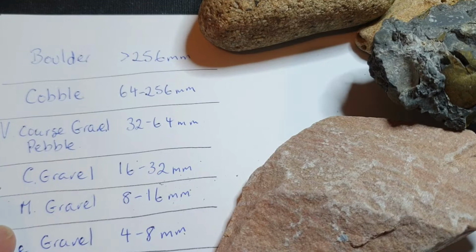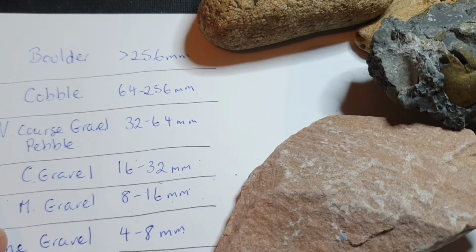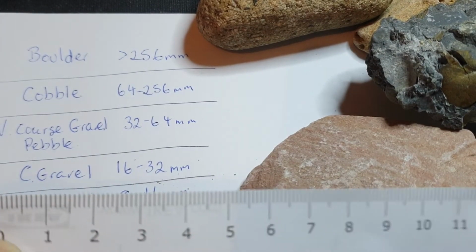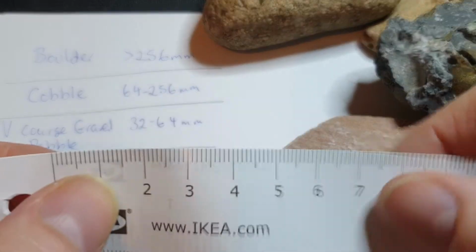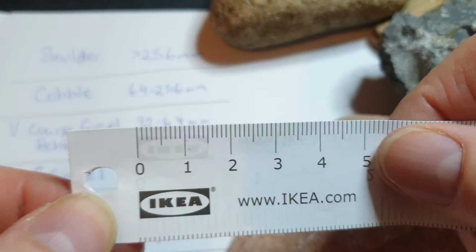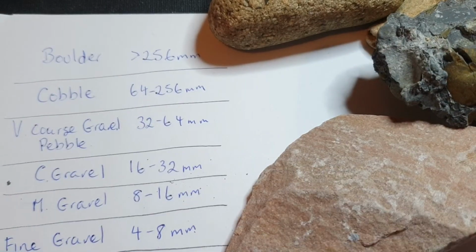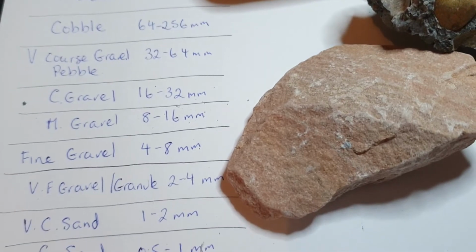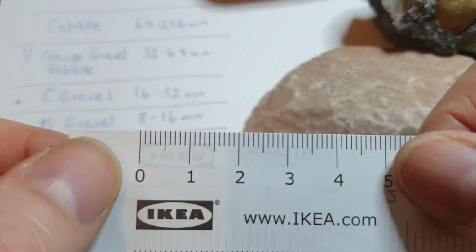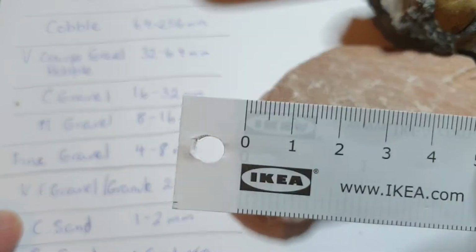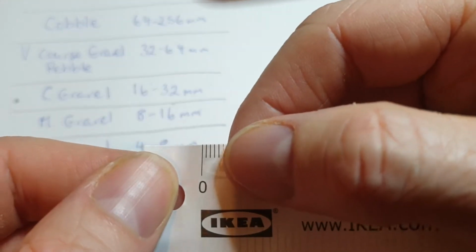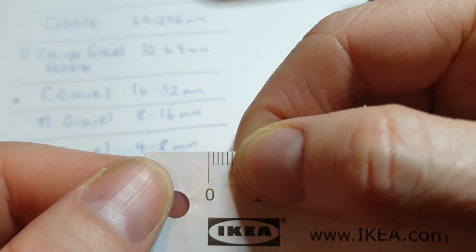So then we've got medium gravel, 8 to 16, not 18. So it's less than a centimeter to about 1.6 centimeters. So that is getting very small. Then you've got fine gravel. That is 4 to 8 millimeters, so less than a centimeter. So that is that size. Then we've got 2 to 4. Now we're getting smaller. So we're getting about half a centimeter.